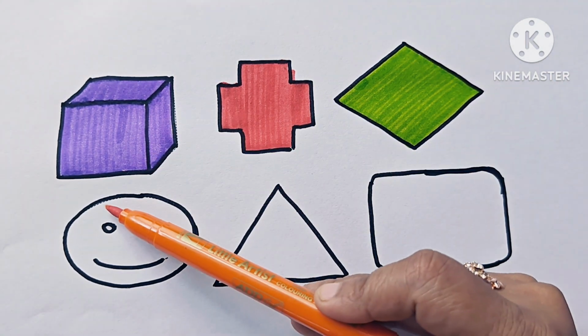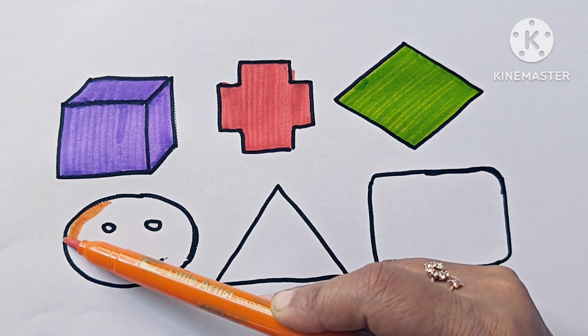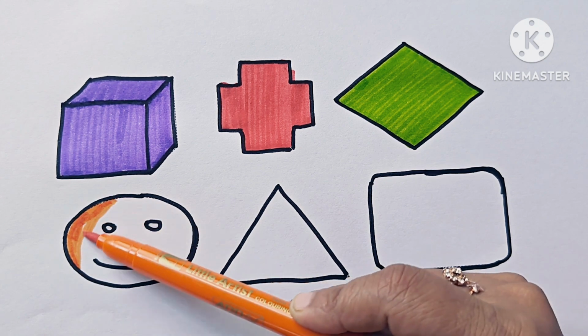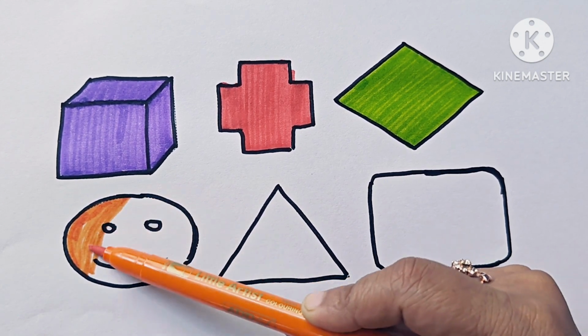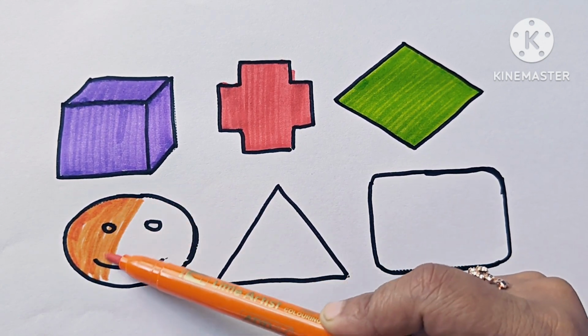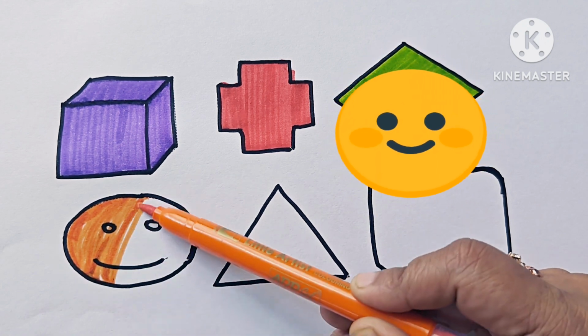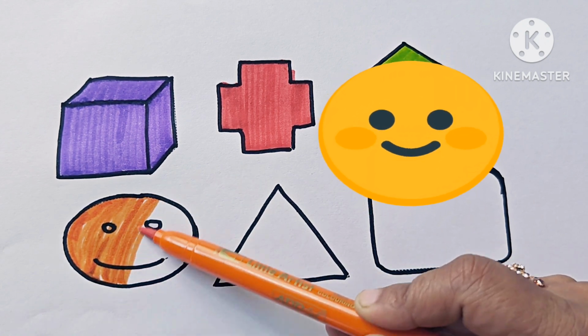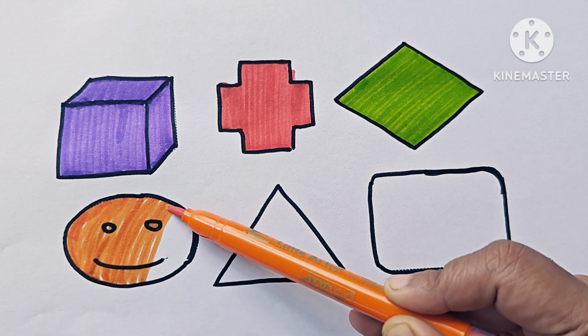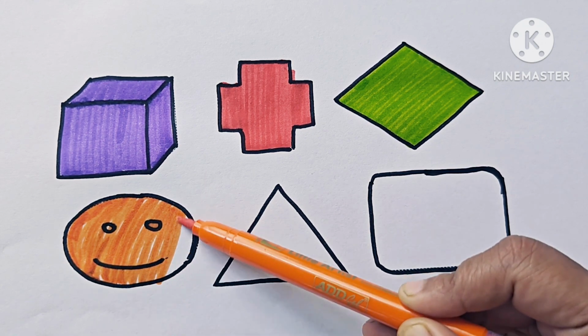Orange color. This is smiley. It is an emoji. This is smiley emoji.